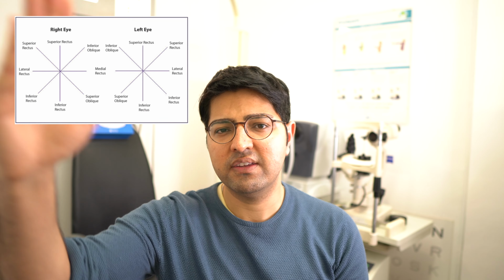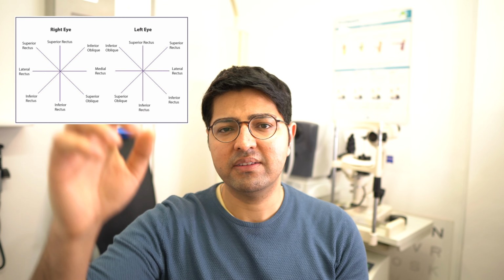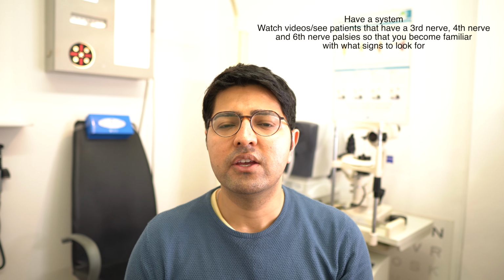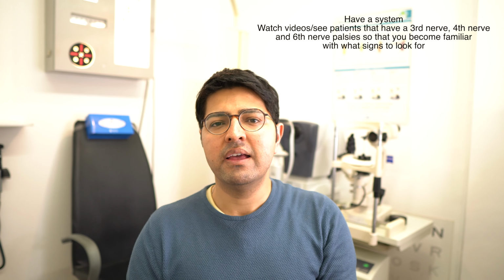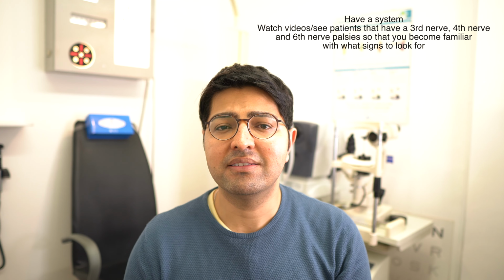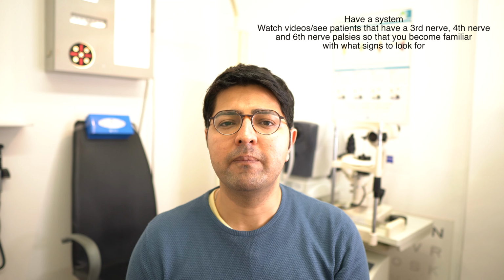I then go across to the diagonal ones, both opposite sides, and then I do the other diagonal movements, and then I do straight up and down. However you do this, you need to be comfortable with it and you need to be able to interpret the findings. Some people advocate the star method, some people advocate the H method. Ultimately, you need to do what works well for you.